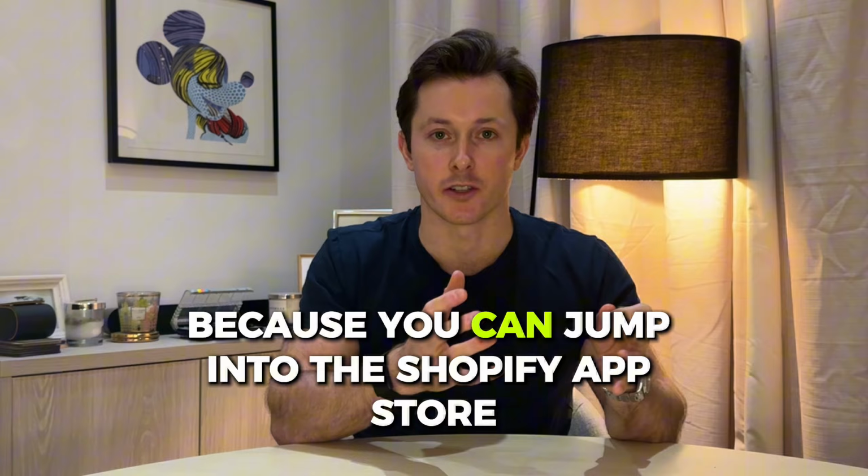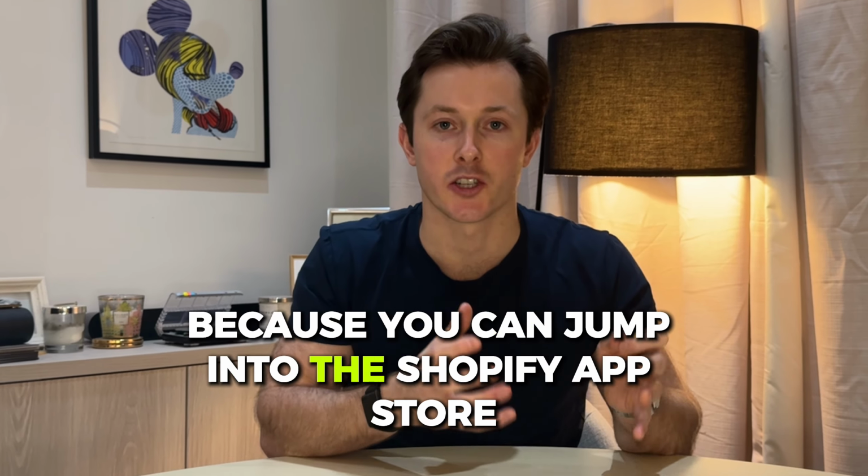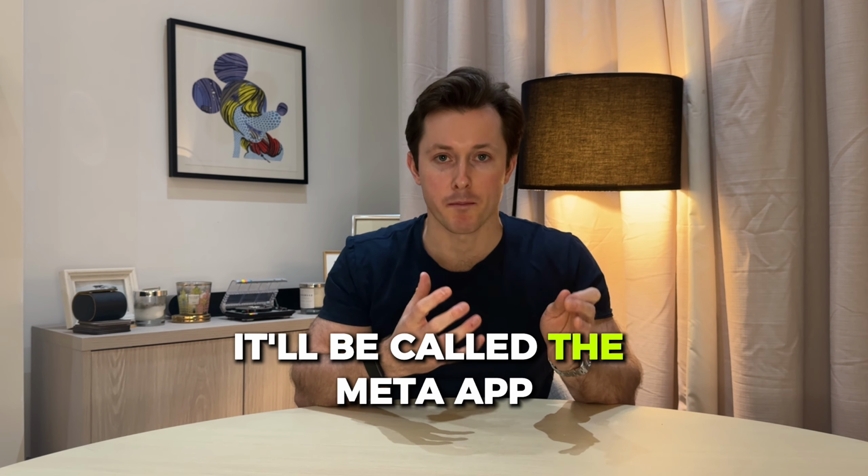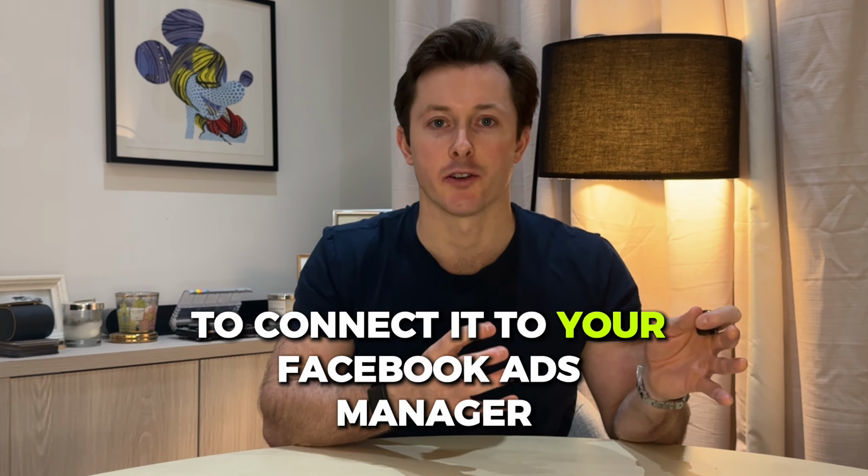Step two, setting up Facebook ads. If you're running an e-commerce store on Shopify, you need to install the Conversions API. This is how Shopify talks to Facebook in order to funnel data between the two platforms so your adverts can be more accurate and you can target the right people who are more willing to buy your product. The Conversions API has got really simple because you can jump into the Shopify App Store, find the Facebook app and plug it in. Depending on where you are in the world, it will be called the Meta app, and follow all the steps to connect it to your Facebook Ads Manager.